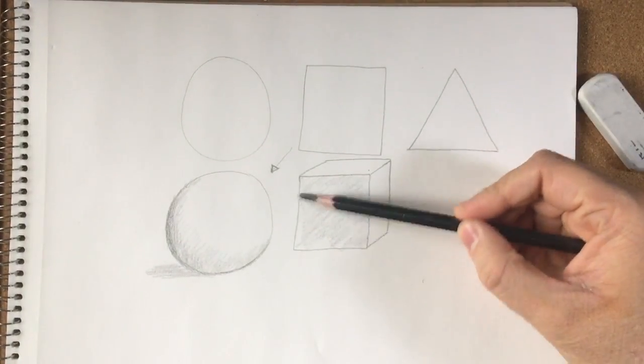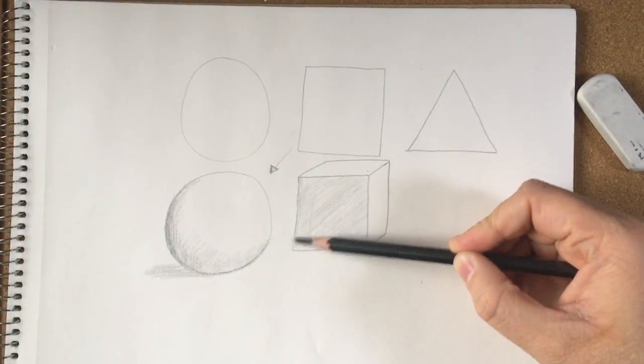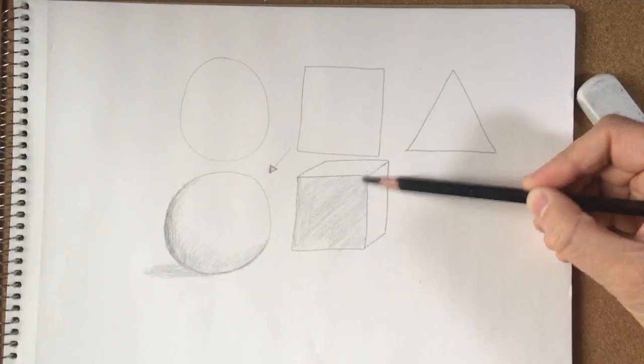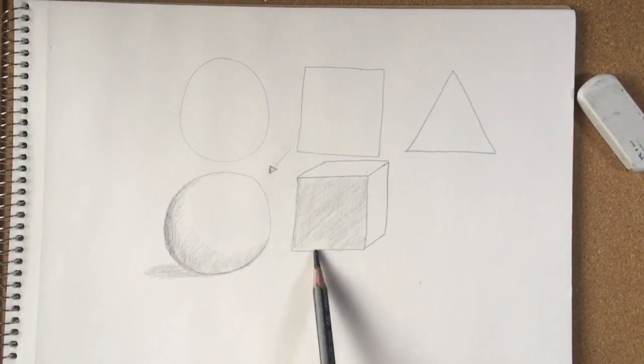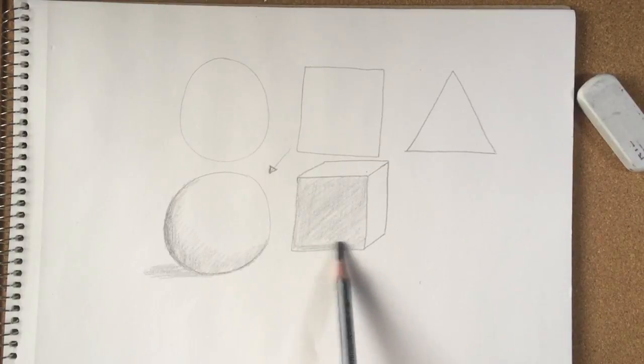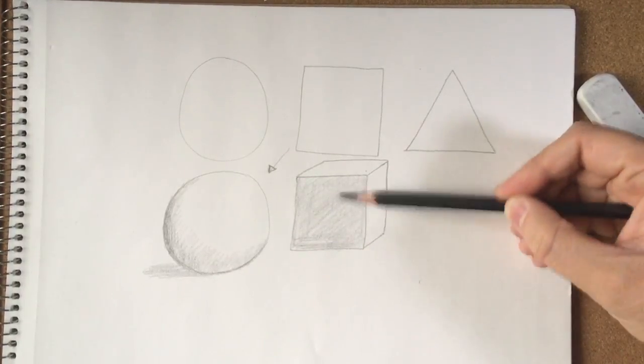And so I'm trying to make it look like that. Just super quickly, you know. Nothing super high quality. Just something to get the idea across.